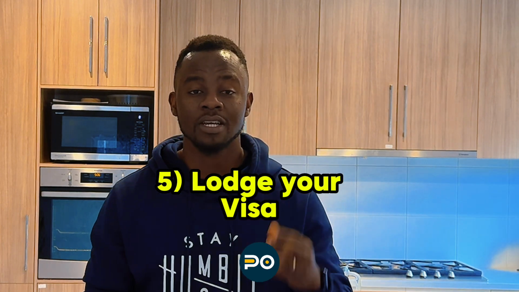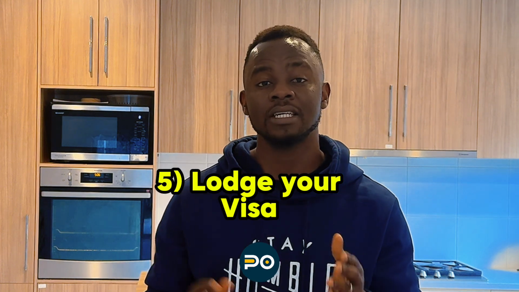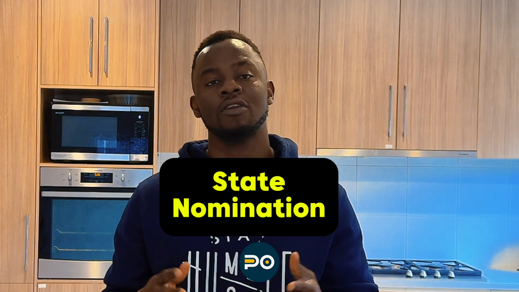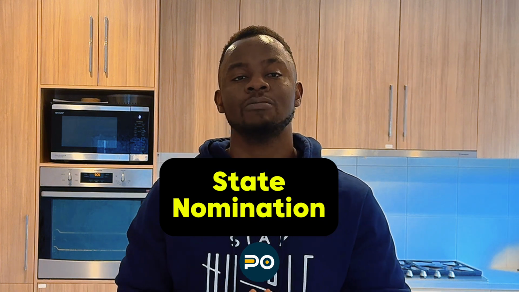Now, the last one is you lodge your visa. After you have done your expression of interest, the federal government can select you for nomination. When you're selected for nomination by the states and you're given a state nomination, the federal government is going to give you an update in your expression of interest. And that is when you can lodge your visa. Now, these are 5 giant steps that can give you an Australian skilled visa in Australia.